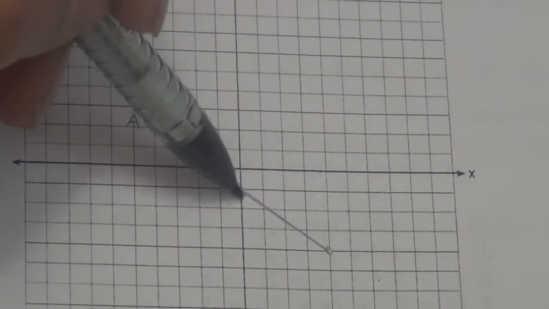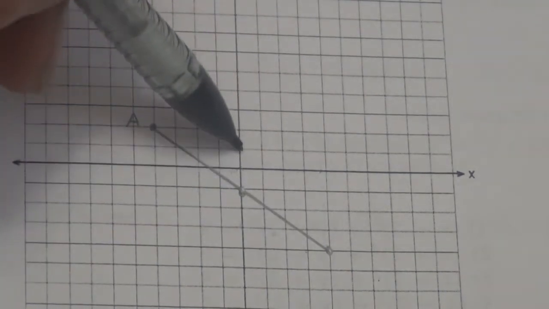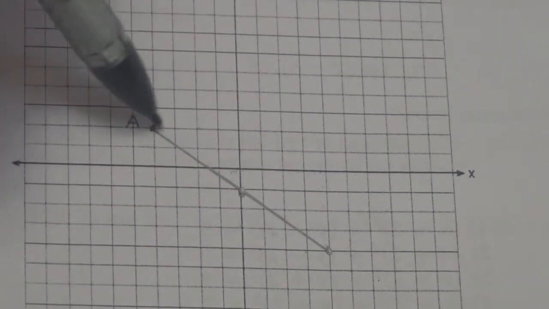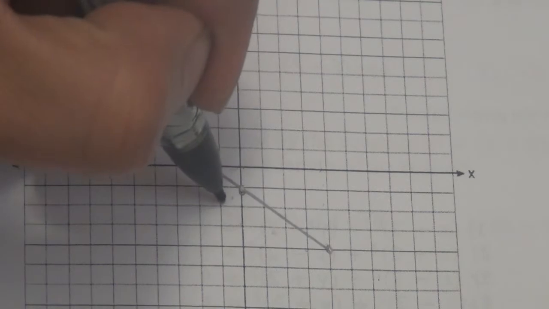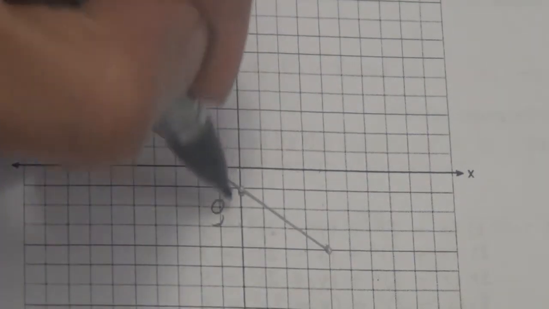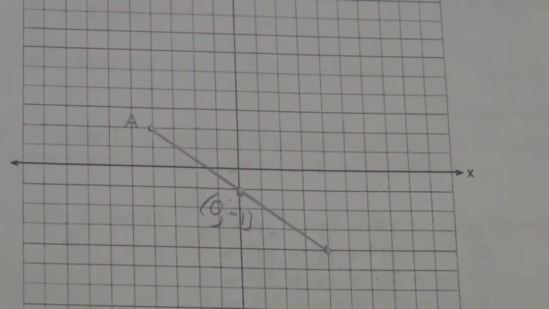Okay, and now, I hope that's the midpoint. Let me see. 1, 2, 3, 1, 2, 3, 4. 1, 2, 3, 1, 2, 3, 4. Yes, that's the midpoint. Okay, so the coordinates of the midpoint are 0, -1. So these are the coordinates.